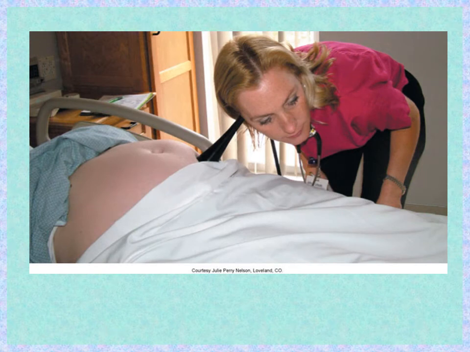In this slide, you see the nurse demonstrating a method of non-electronic fetal monitoring. She is using the Pinard stethoscope method.